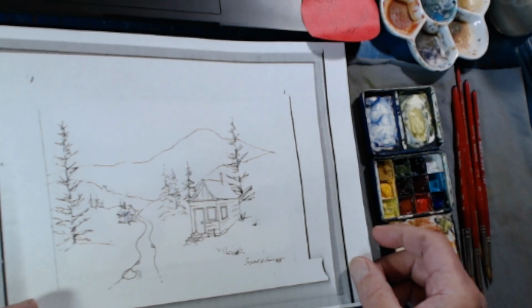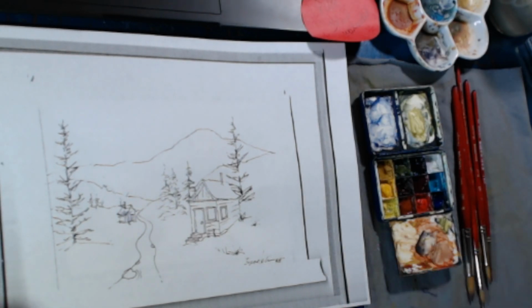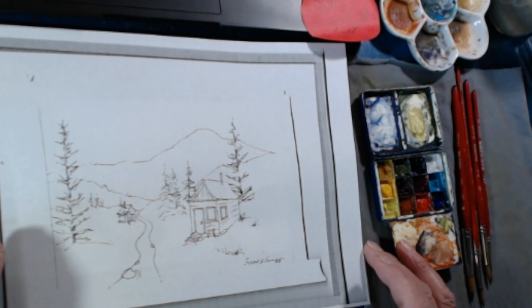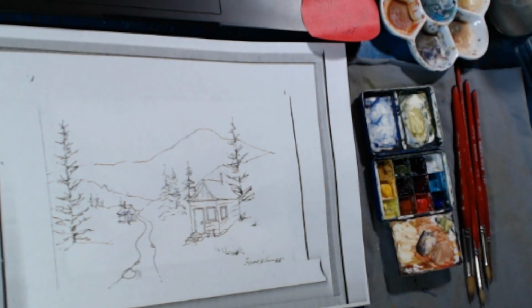All right, I am going to pop this up here so maybe you can see it well enough to get a picture of it, so you can draw from it. I'll leave it here for a few moments.